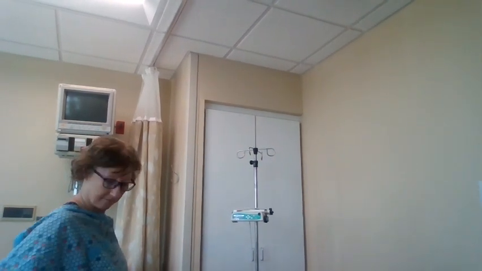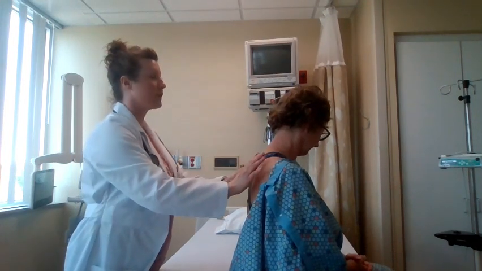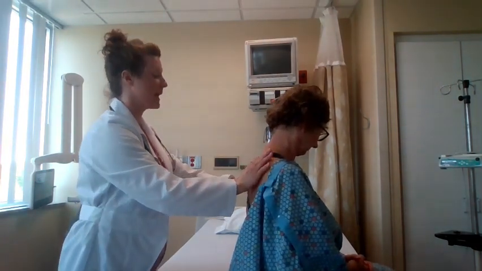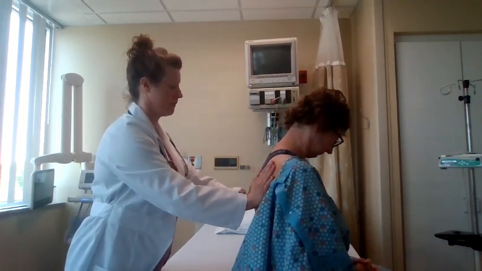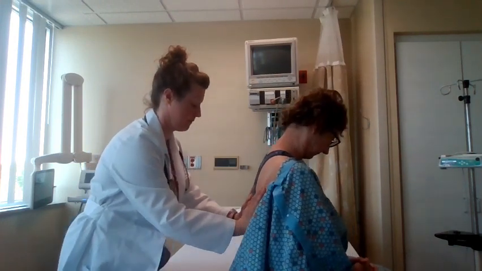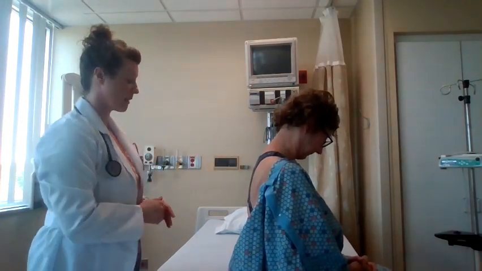Now I'm going to come around to the back side of you and assess your posterior chest. I'm going to start by assessing for any deformities or tenderness that I can palpate with my hands. So you let me know if any of this palpation is painful for you. Does any of that hurt? No. Right. No tenderness or deformities are noted.